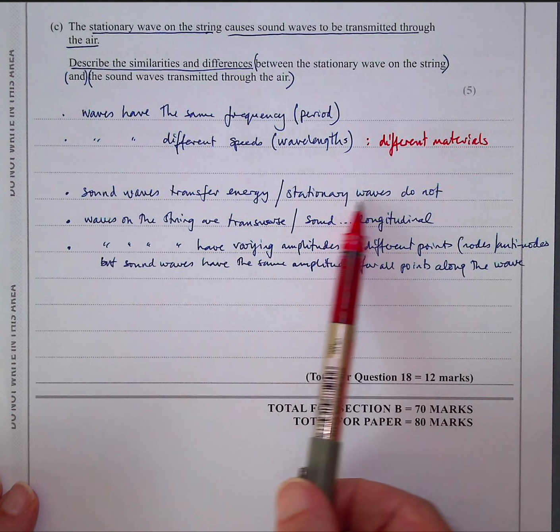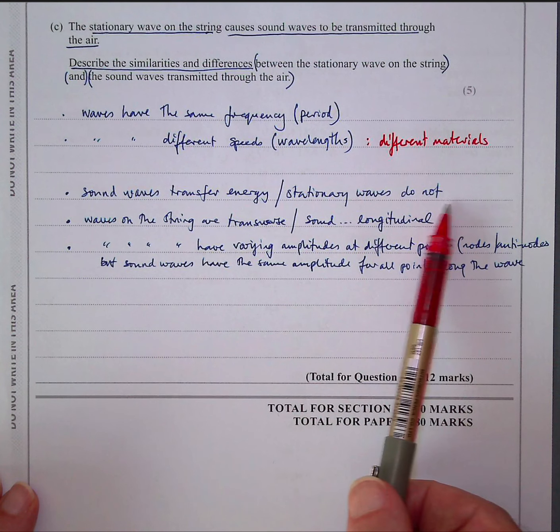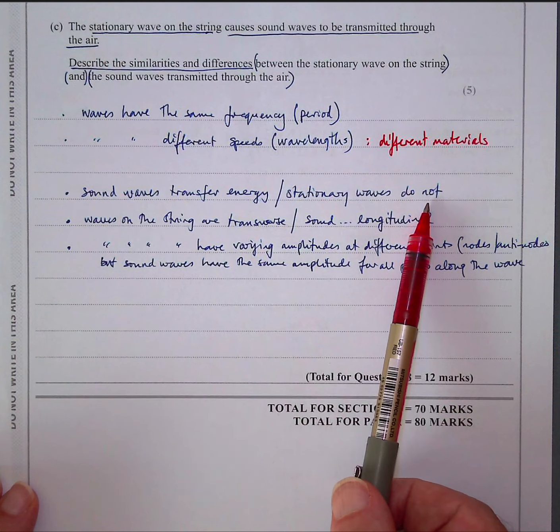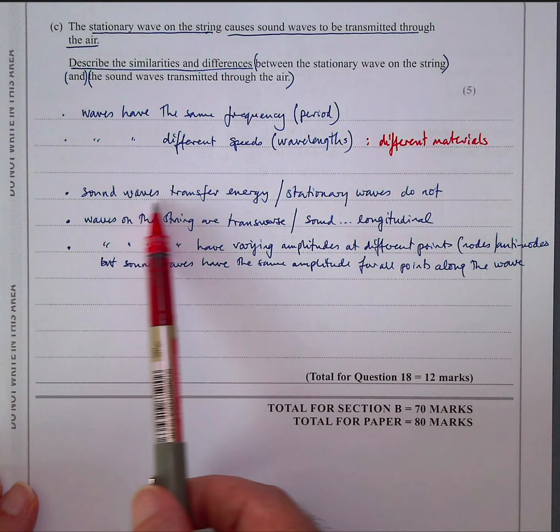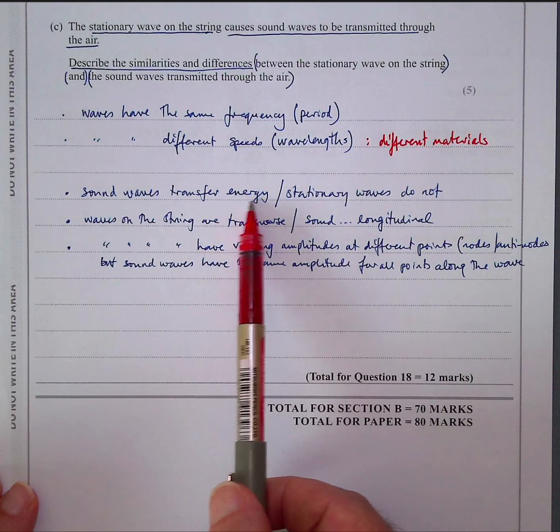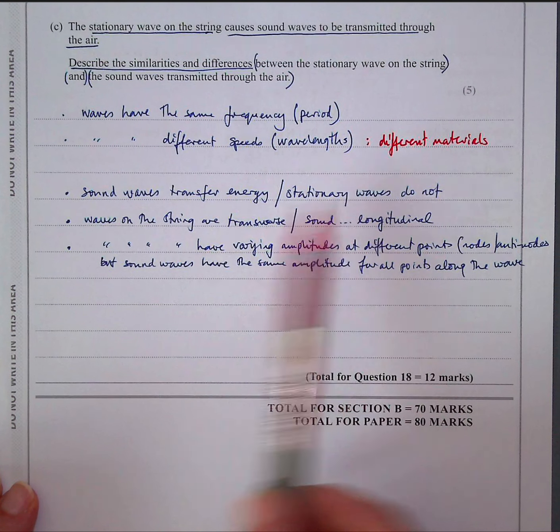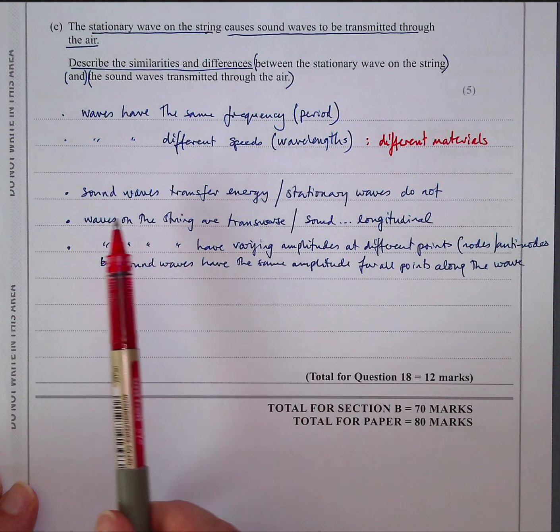It's basically, this stationary wave is just a pattern set up between the two fixed points, which was the peg and the bridge. So stationary waves do not transfer energy, and sound waves, like other types of waves, are progressive waves. Okay, progressive versus stationary waves. So they want you to know that. Five points they want you to know.